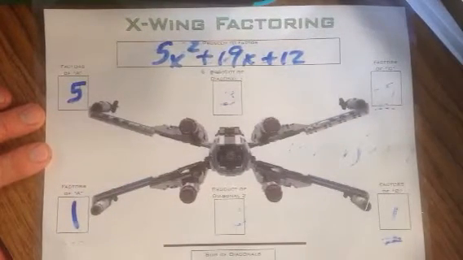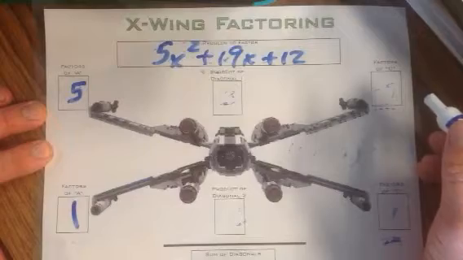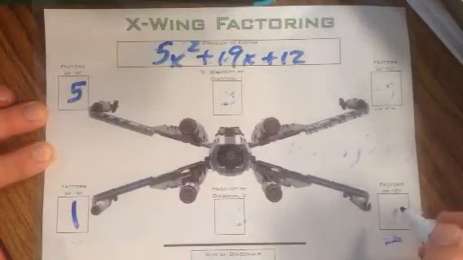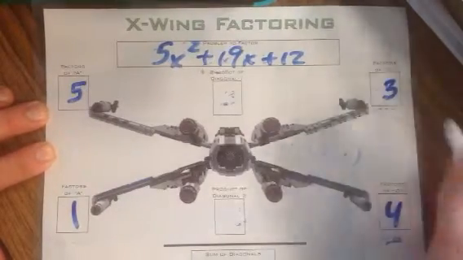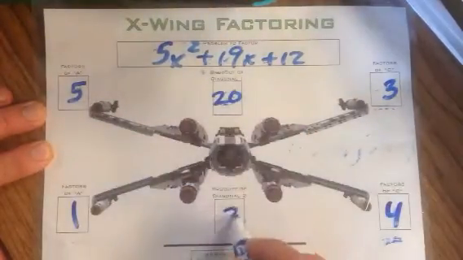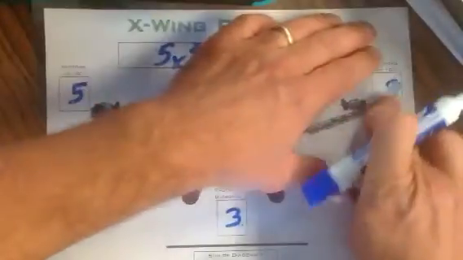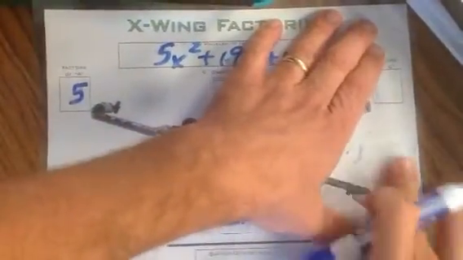Generally speaking in math, for whatever reason, it's the closest two. Not always, but I always tell kids to start with the closest two. So let's start with 4 and 3 and see if we get it right. So those diagonals give me 20. Those diagonals get 3. Add them up, I get 23. Well, that didn't work.